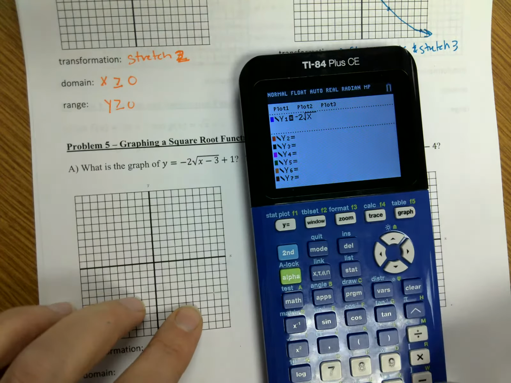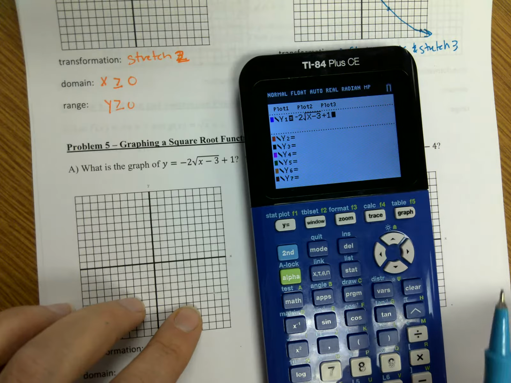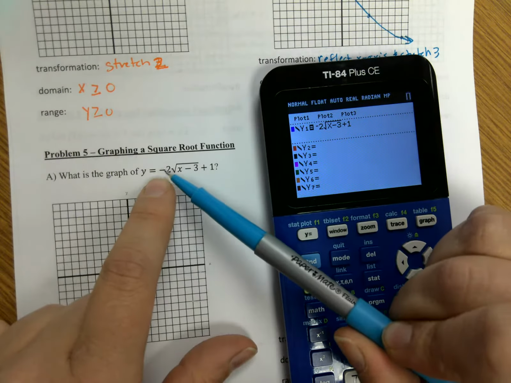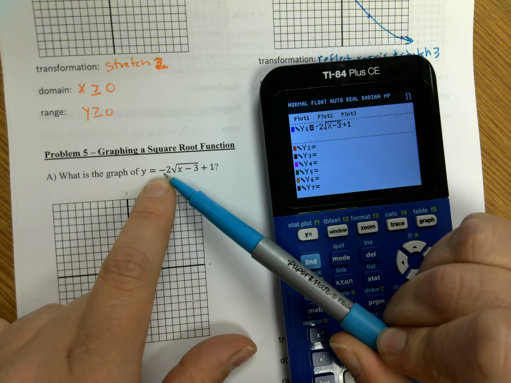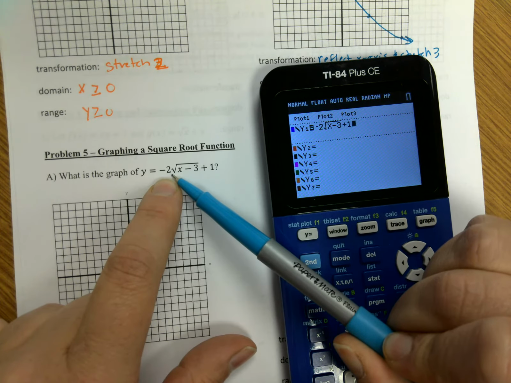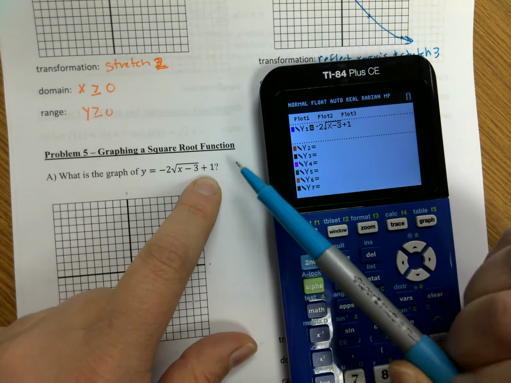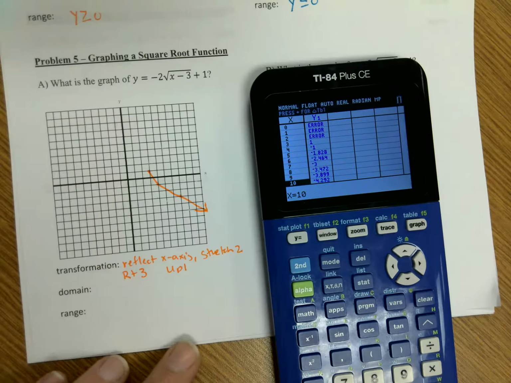And then x minus 3, I have to make sure to arrow over. Now, before I actually show the graph, I can verbally tell you, this right here is going to reflect over the x-axis. This will give me a stretch. This is going to move right 3. This is going to move up 1. So I want you to try to plot the points.